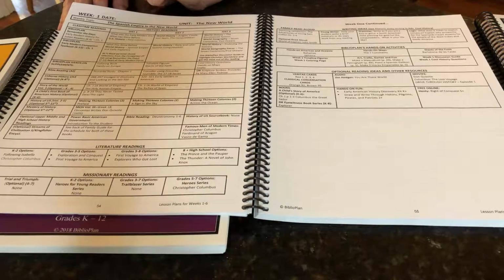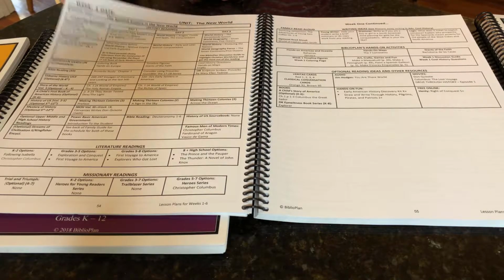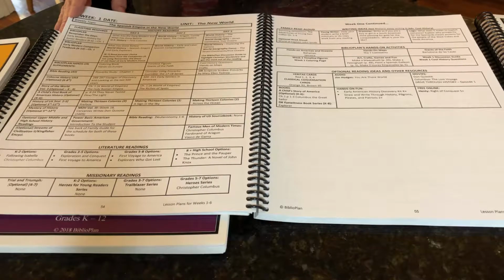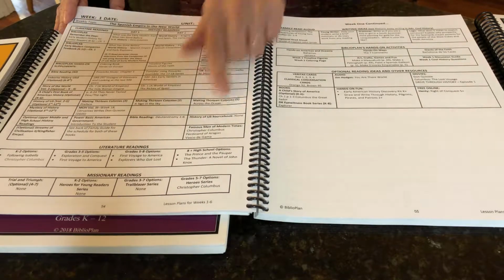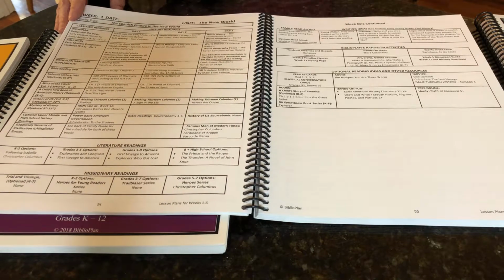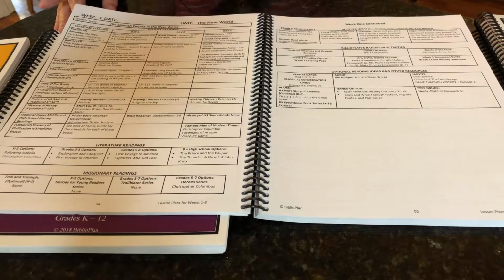We have scheduled BiblioPlan on a 3-day-a-week schedule, day 1, day 2, day 3, and you can do that however you want to. And up here in this section are all of your history readings. These are the spine readings that I showed you about earlier, that you're picking your spine that you want to use for your students to get that history. This is how those history readings are scheduled.